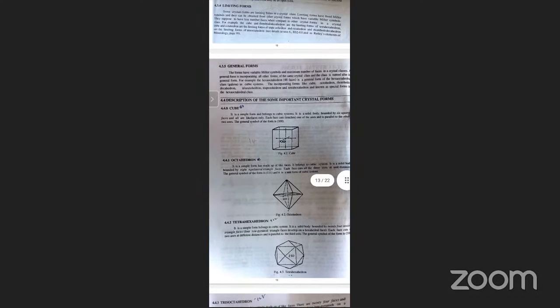Next, limiting forms. Some crystal forms are limited in a crystal class. The limiting forms have a fixed Miller symbol, and they can be obtained from other crystal forms which have a variable Miller symbol.